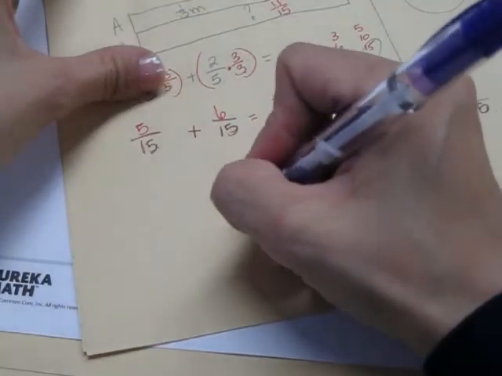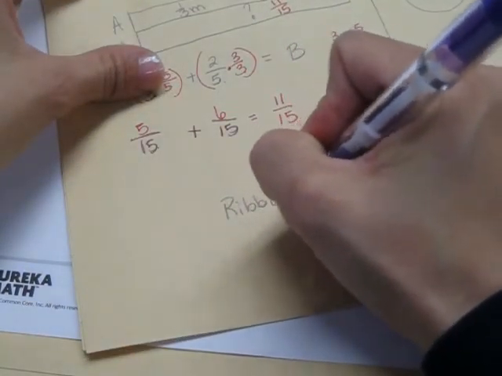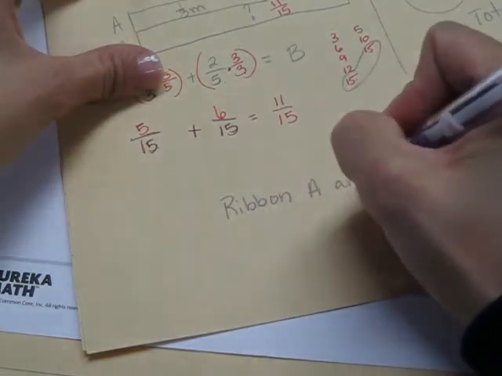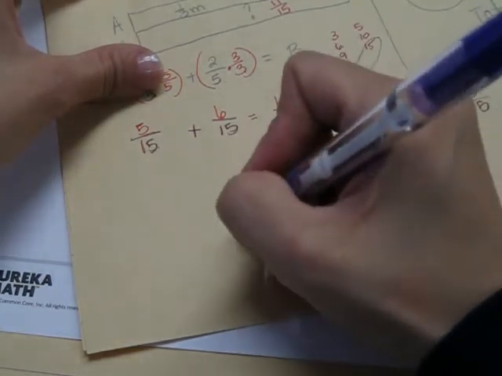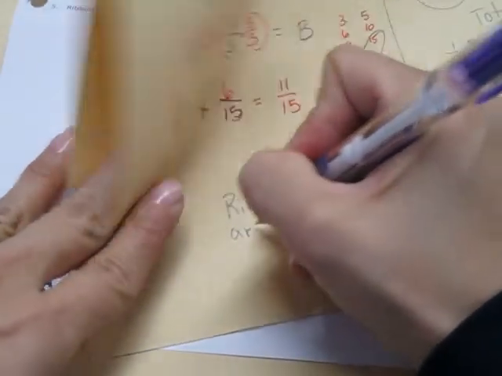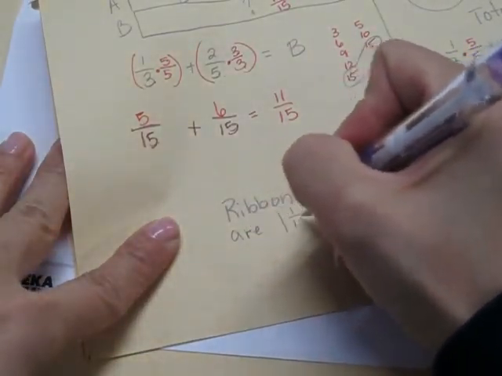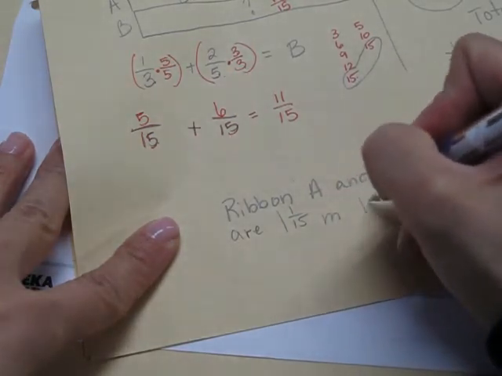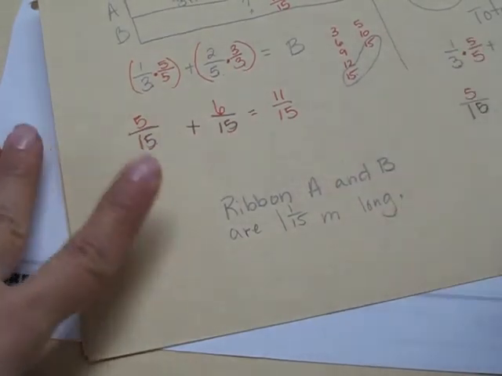So then my sentence would be, ribbon A and B are 1 and 1/15 meters long. There you go.